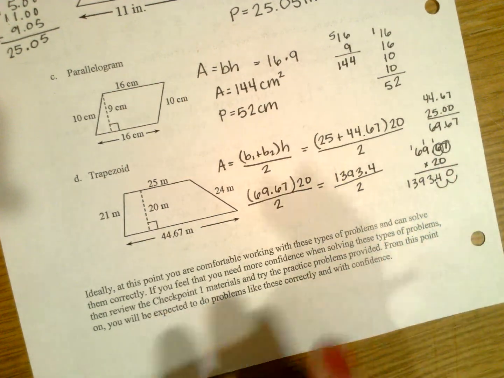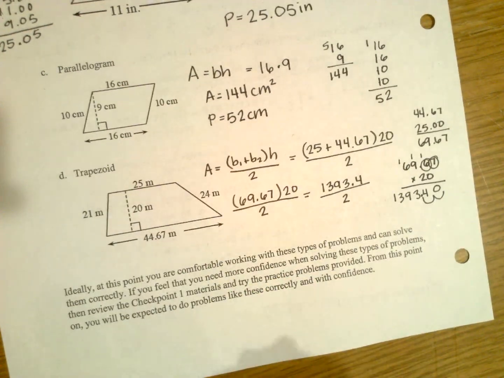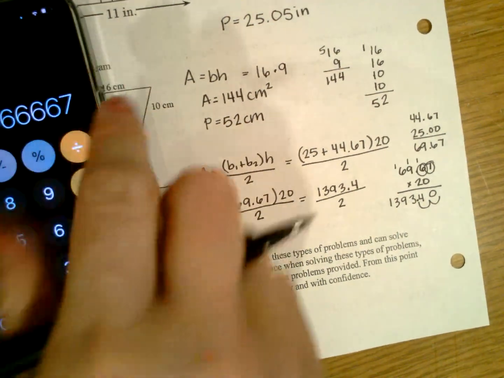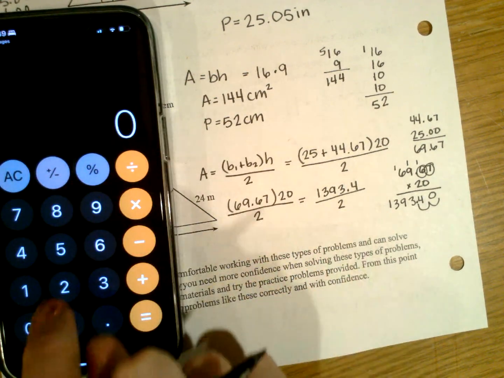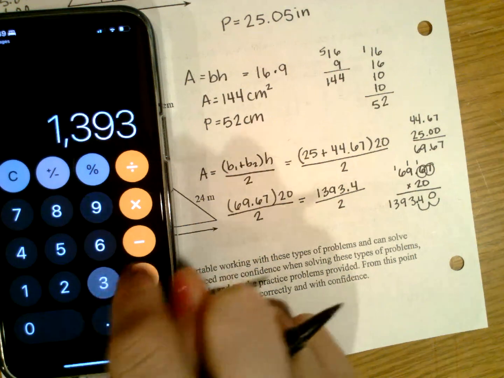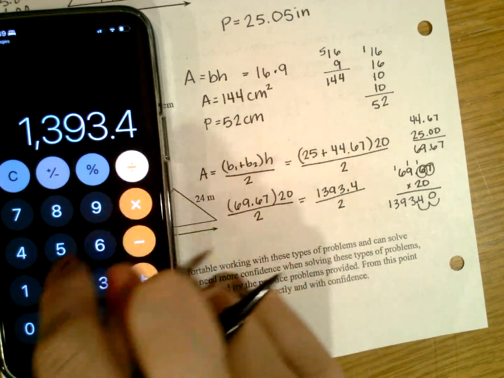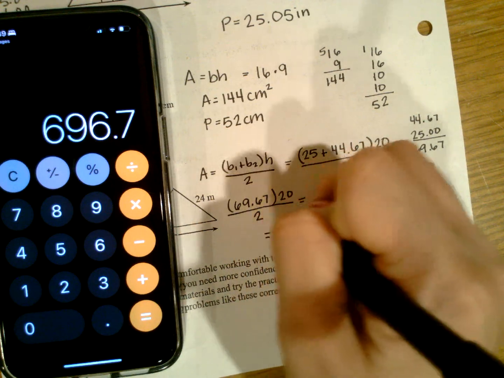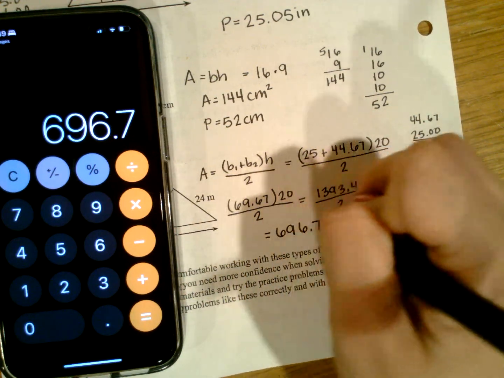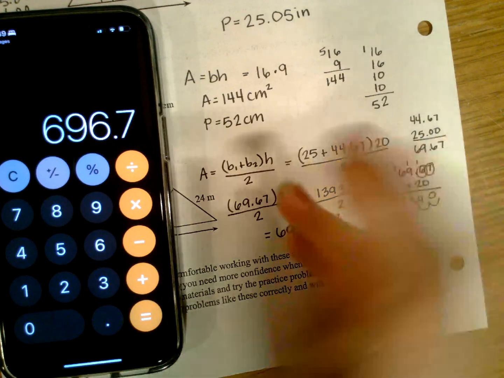So I think I have a calculator. I could have used a calculator earlier. Okay. So I have 1,393 and 4/10 divided by 2. It's 696 and 7/10 meters squared.